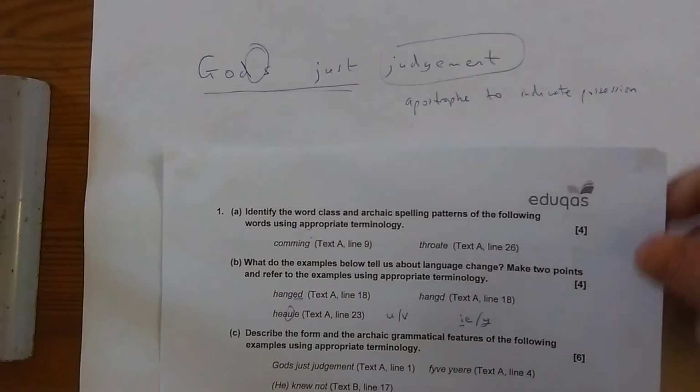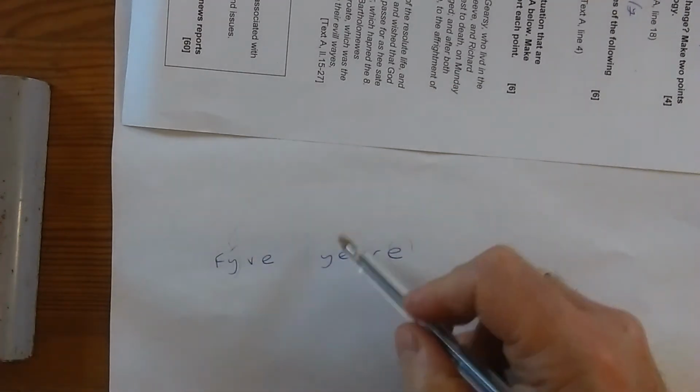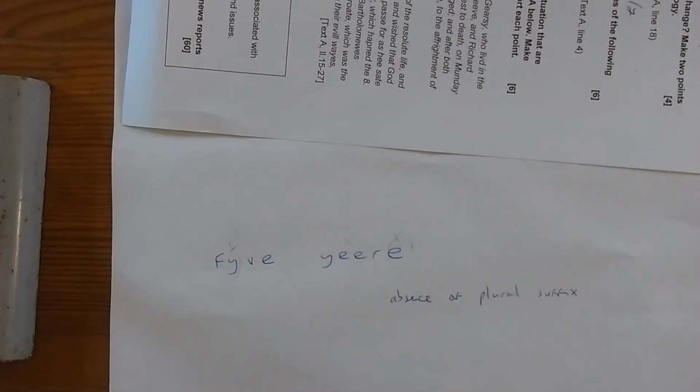Okay, let's have a look at the second one. You'll see 5 year, and the big danger here is that you talk about spelling, but because it's question 1C, there is no discussion of spelling. Don't talk about this diphthong, don't talk about final E. You're talking about grammar. And again, compare it to modern English. 5 year, you could say that in dialect, but generally speaking we would say 5 years in standard English. So we would need a plural suffix inflection to tell us that the noun here is pluralised. 2 marks if you discuss that.